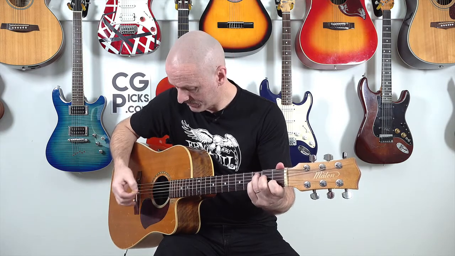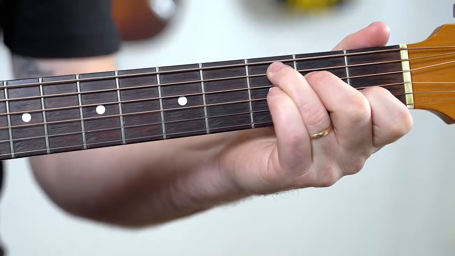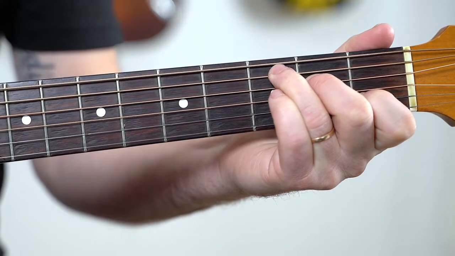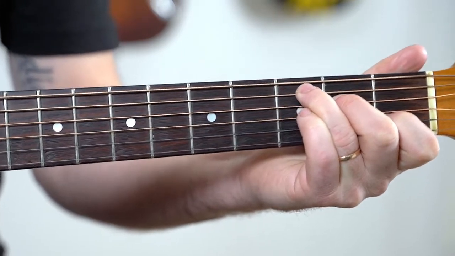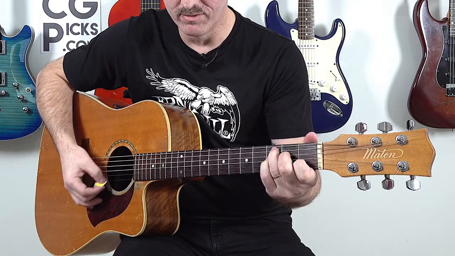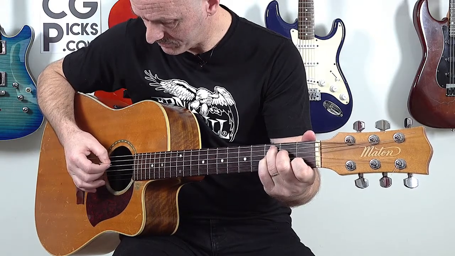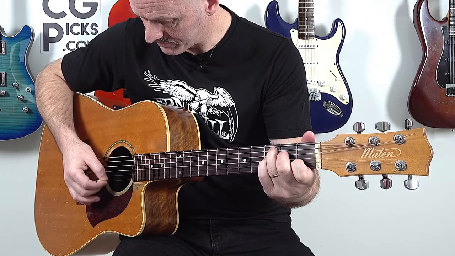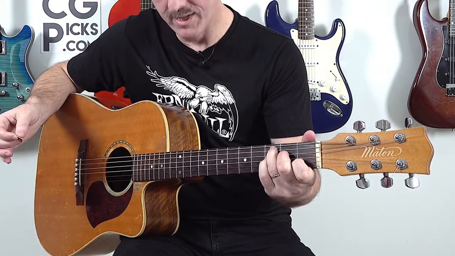Okay, so let's just practice doing the C chord to start with. And 1, 2, 3, 4. Again, just the 5 strings, so not the 6. 2, 3, 4. Okay, next one, we're going to strum and then pick through the notes. 1, 2, 3, 4. And now the strumming.